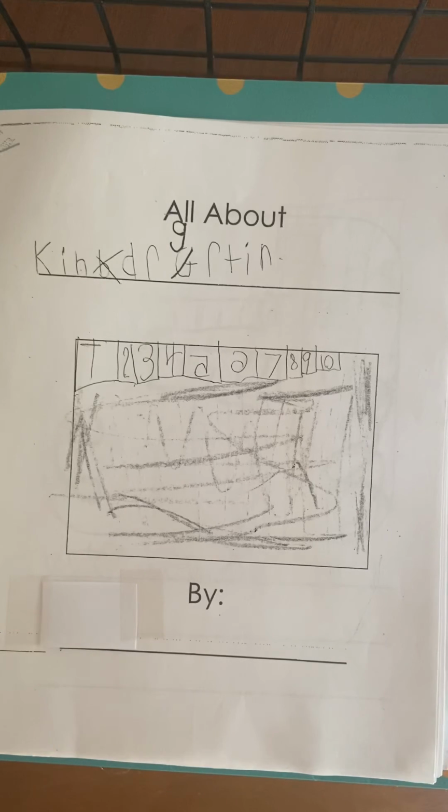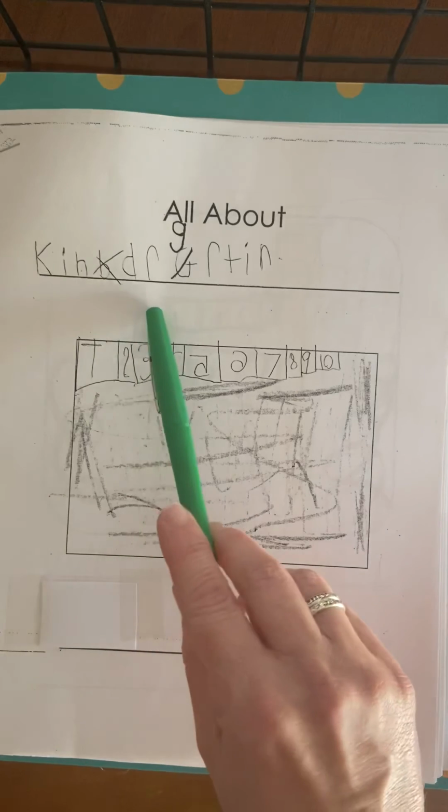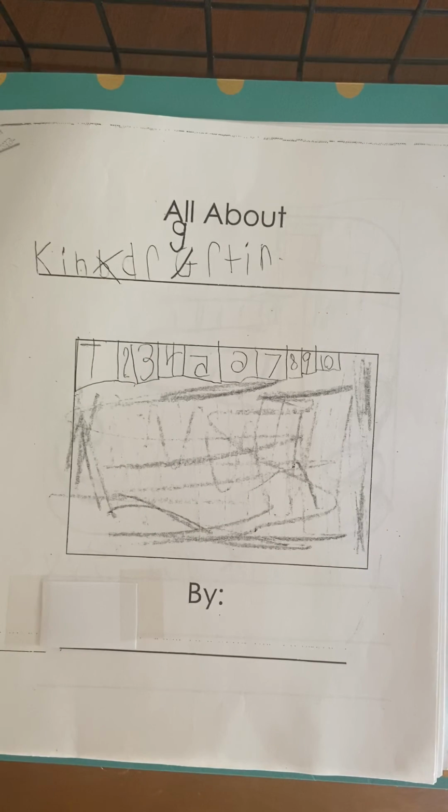Okay, writers, today you can make sure that your books have covers and titles to let anyone who reads your book know what your book is all about. Have fun writing today.